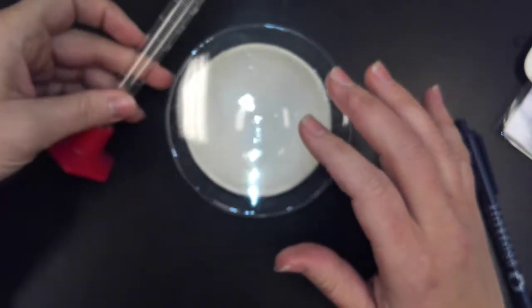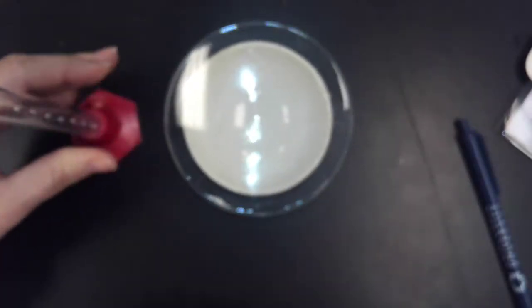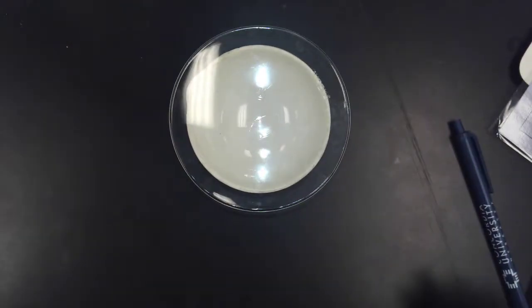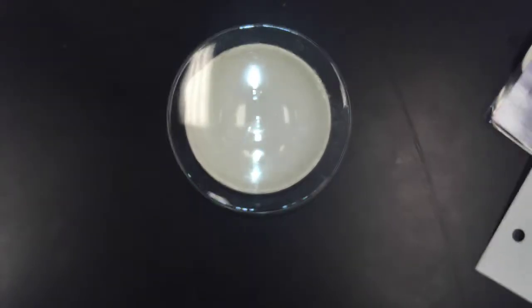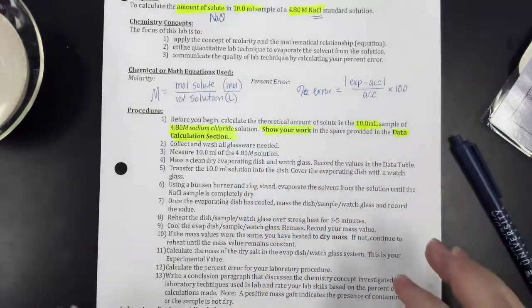Also, I will want a 10 milliliter graduated cylinder. So make sure you're grabbing a 10 milliliter graduated cylinder and not a 50. So collect and wash all glassware needed. Then measure out 10.0 milliliters of the 4.80 molar solution.